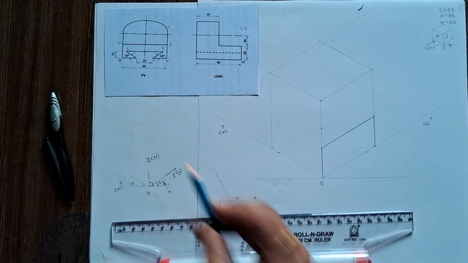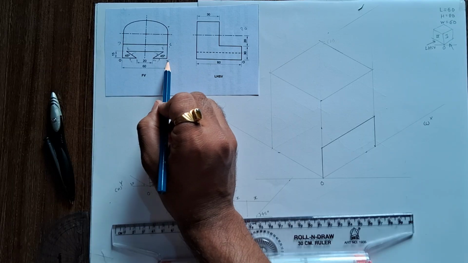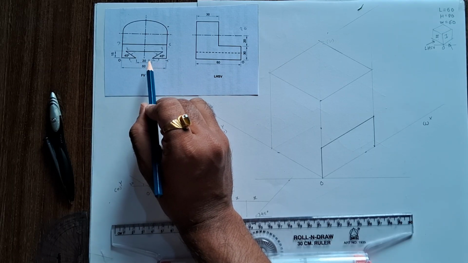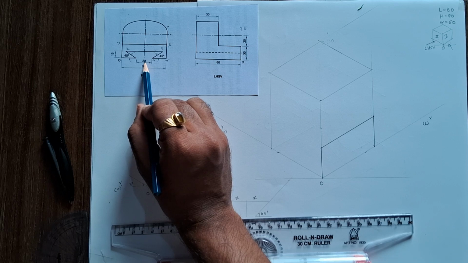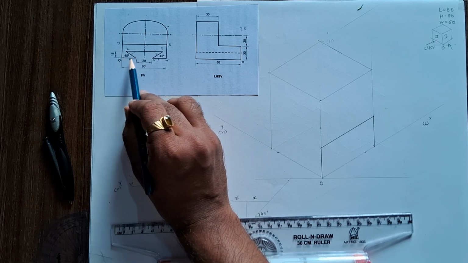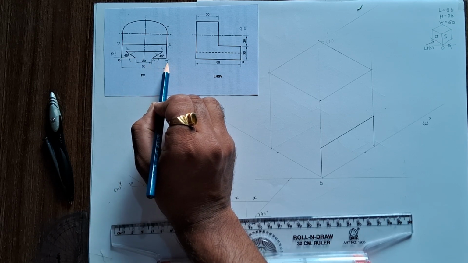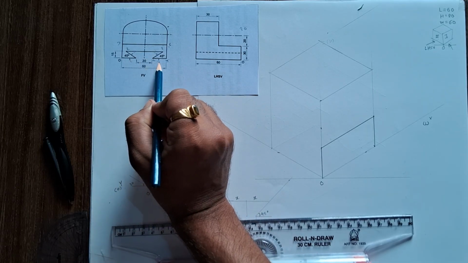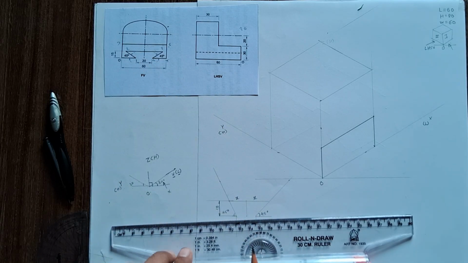Then the total distance from O to 5 is 60, and this 1 to 4 distance is 20. So 60 minus 20 is 40. So this distance O to 1 and 4 to 5 distance is 20 and 20 mm. So 20, 20, 20. So the total length of this object is 60 mm.